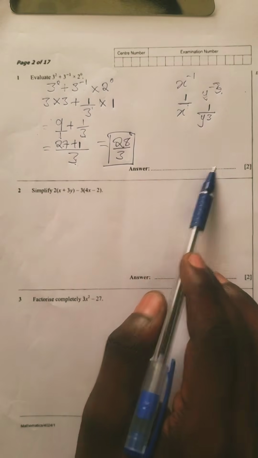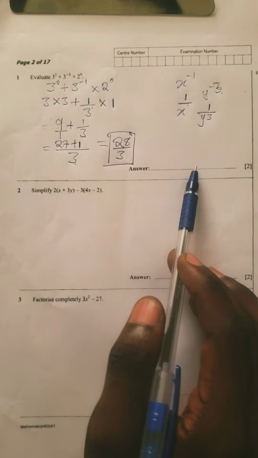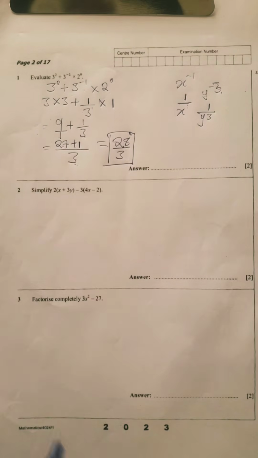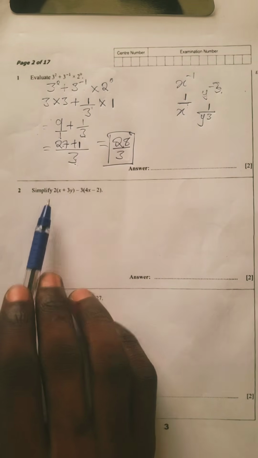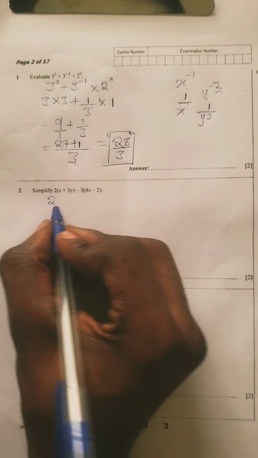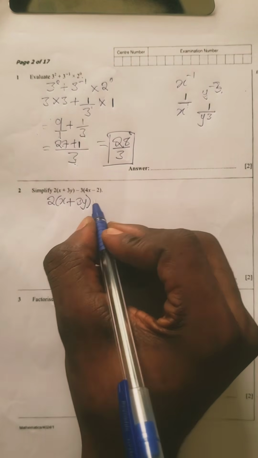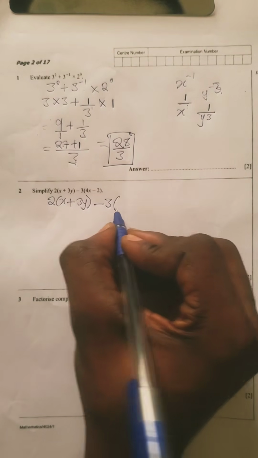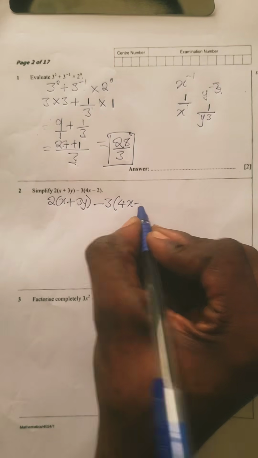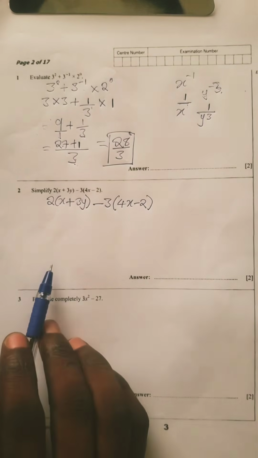So you need to be writing your answers here after calculating. Let's go to question 2. Question 2 says simplify. Then we've been given 2 open brackets x plus 3y close, minus 3 open brackets 4x minus 2 close. So this is our equation.